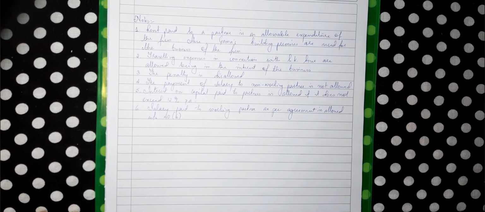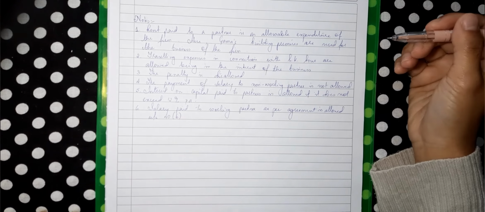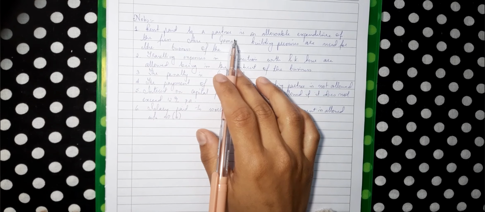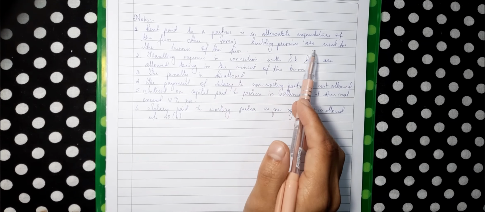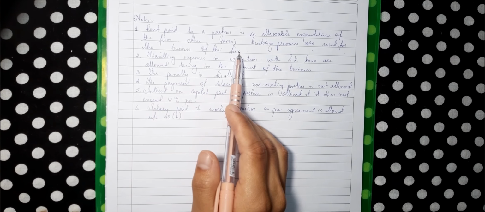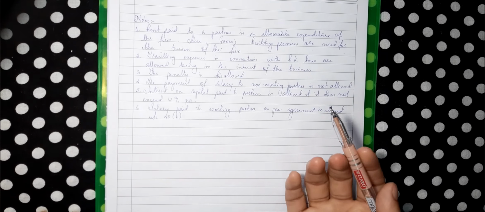So again, this is generally just for the additional information. So we are discussing here why the rent paid is allowed. So rent paid to a partner is an allowable deduction of the firm. Therefore, Gamma's building premises are used for the business of the firm. Okay, because the building that is being rented out by the partner is being given for business purpose.